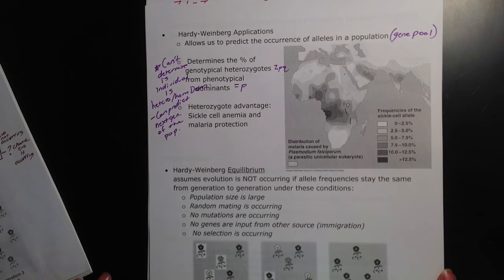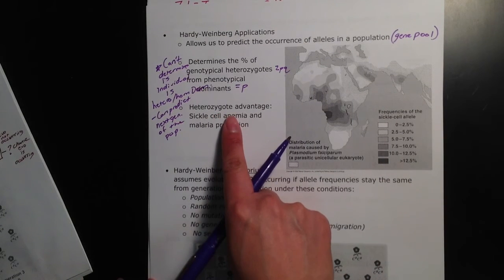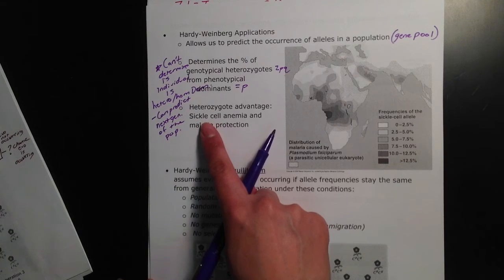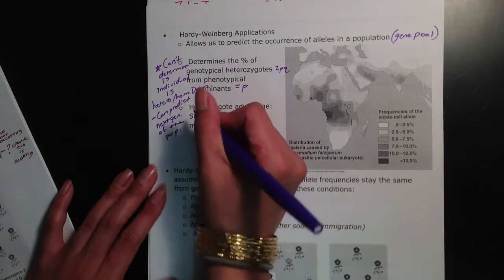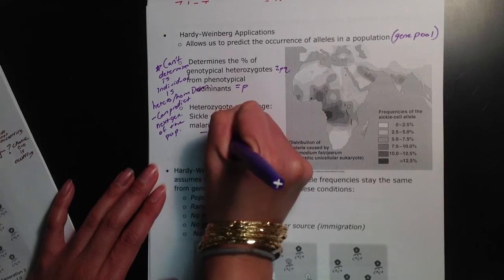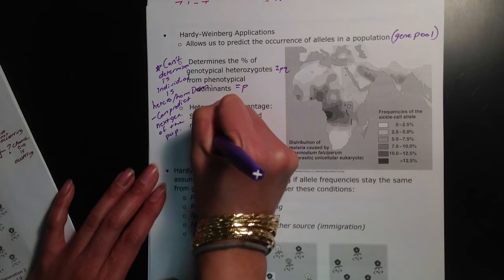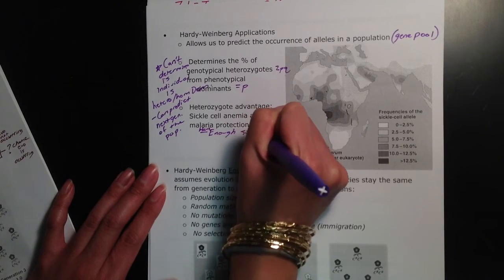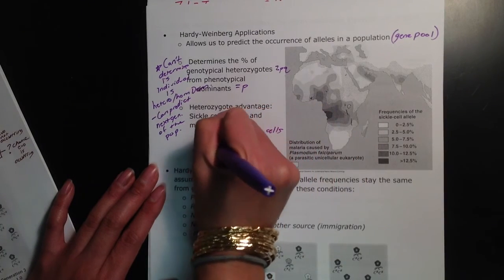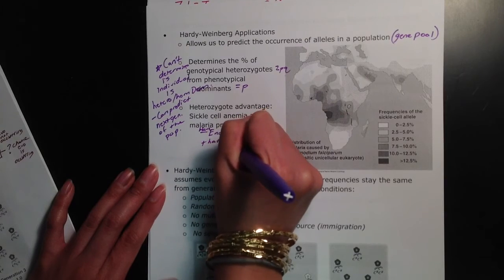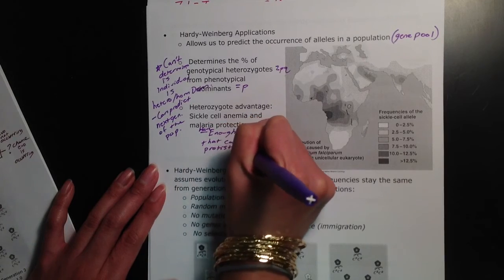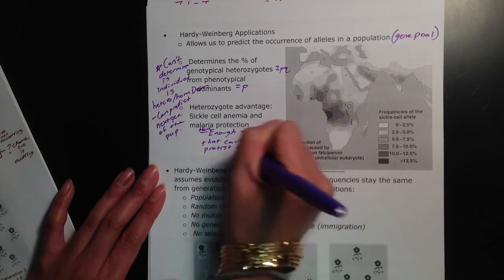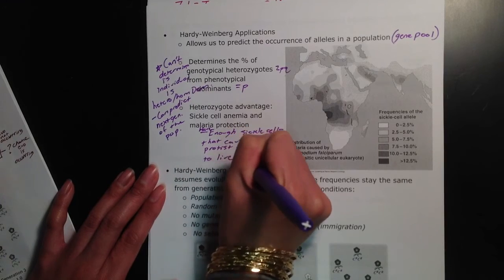One thing I want to mention to you guys is this idea of a heterozygote advantage. The heterozygote advantage is when you have, for example, sickle cell anemia and malaria protection. In this case, if you have enough sickle cells, that actually causes the protist that causes malaria to be unable to live in the cells.